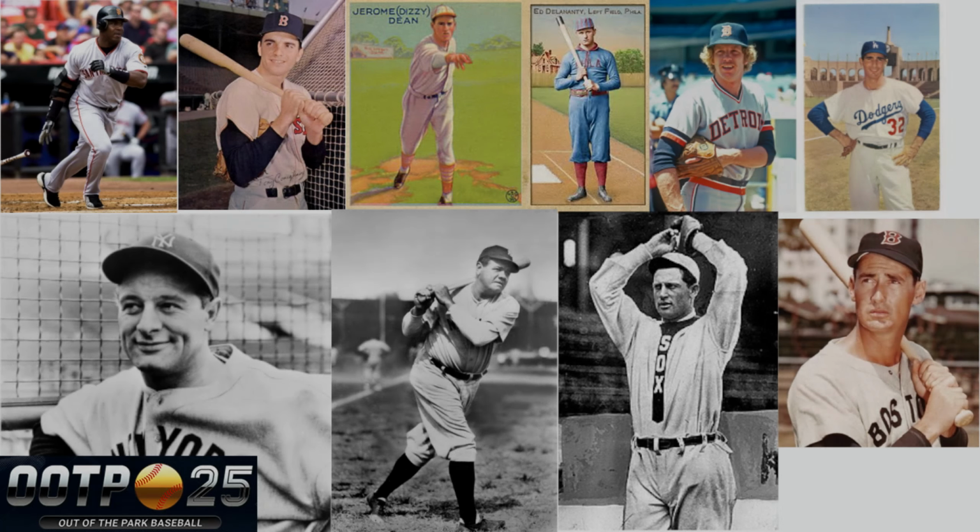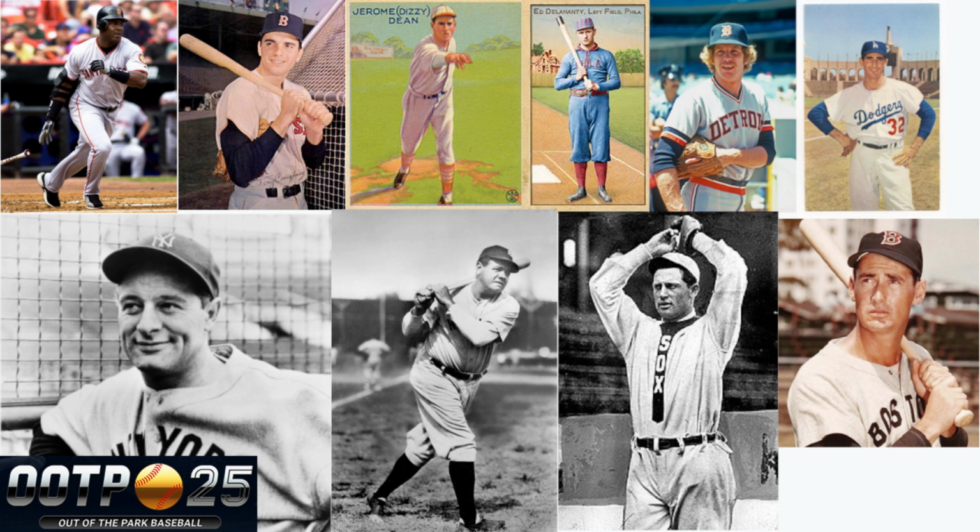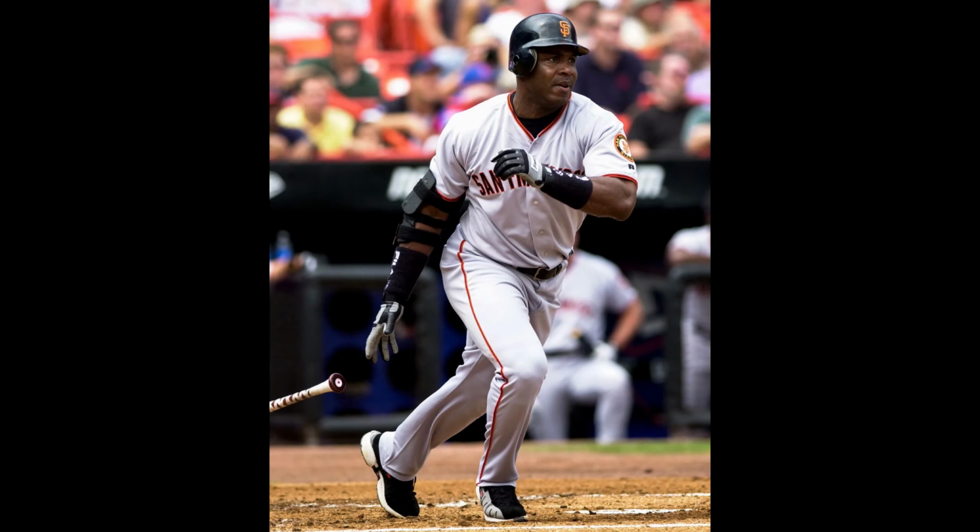And I thought the best way to look at this would be to track the progress of 10 players with careers that are somewhat unusual, that would be interesting to see in this context. And so here we go. We'll go player by player. We'll start off with Barry Bonds.